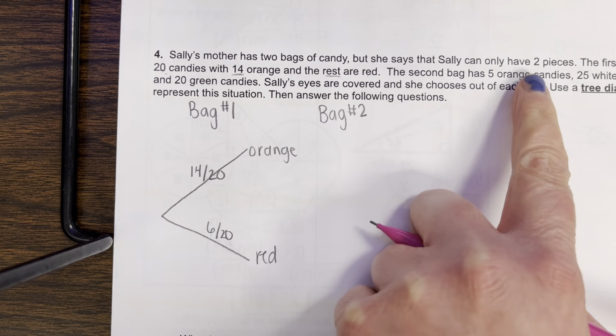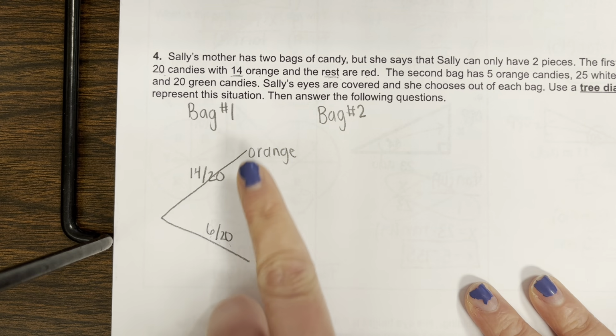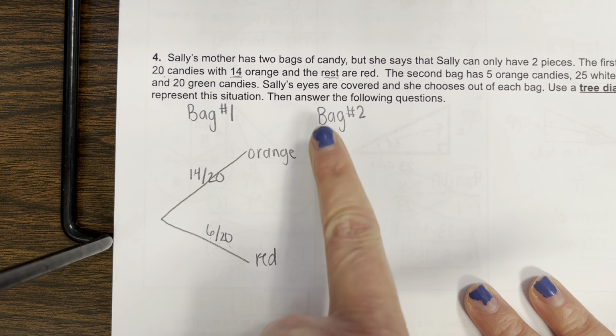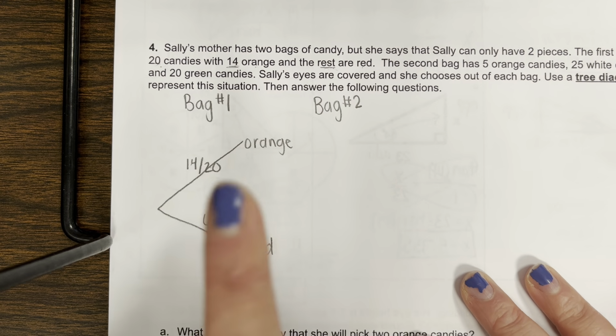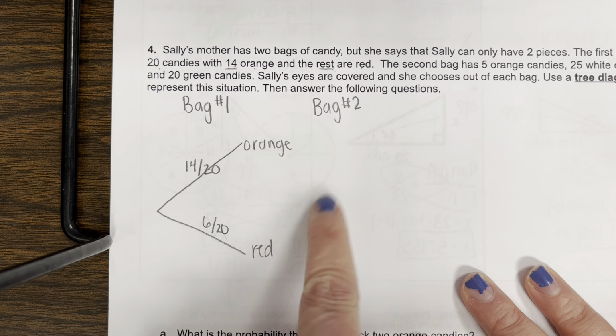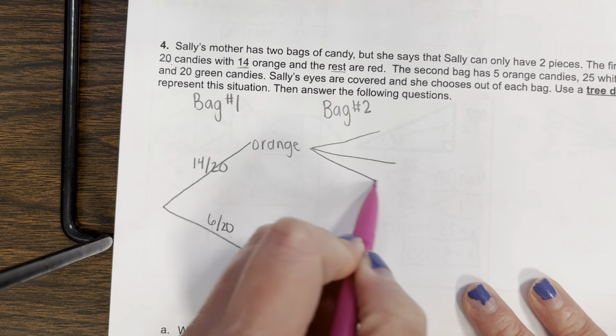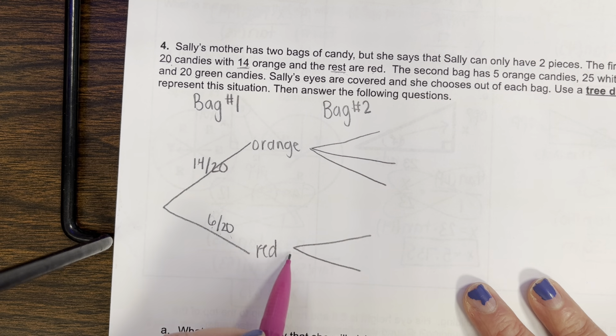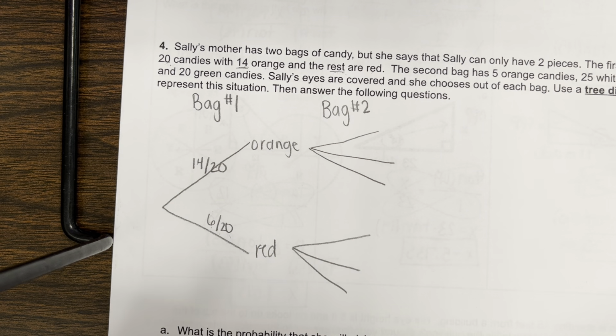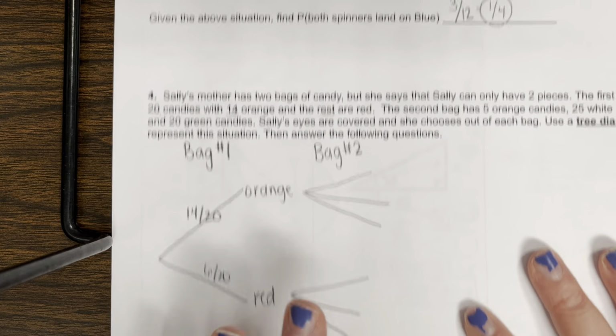In bag number 2, I have orange, white, and green. If I get orange in bag 1, I could get orange, white, green. But if I get red in 1, I can still get orange, white, green. So I need 3 coming off of here and 3 coming off of here. So you're getting very repetitive. Unfortunately, in tree diagrams, you have to do that.